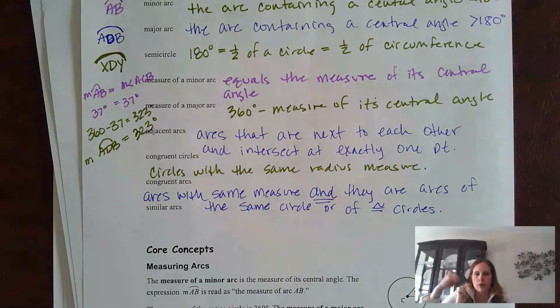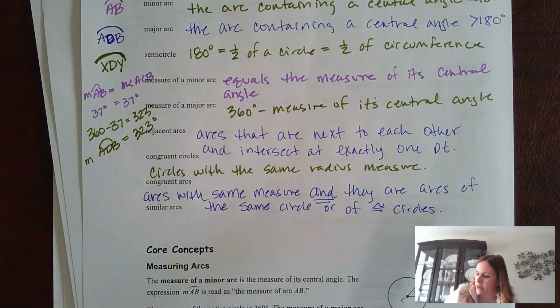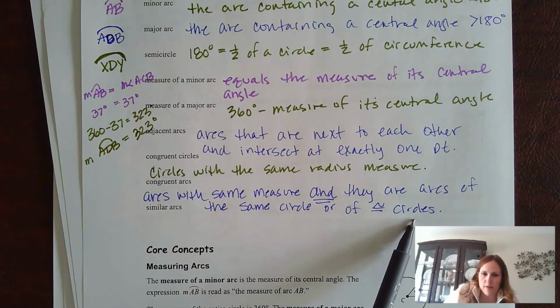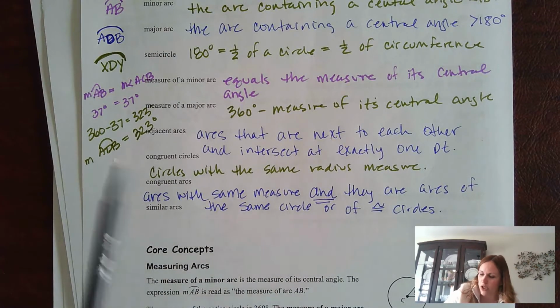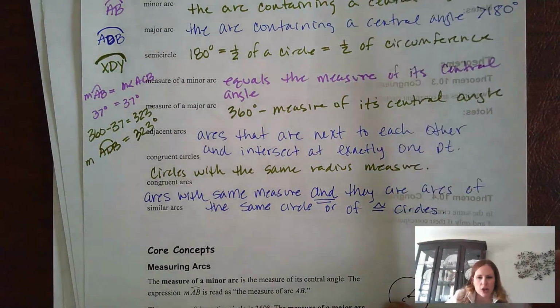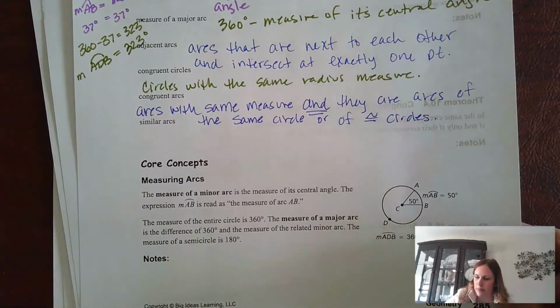So what we're getting at here is either A, you're talking about the same exact circle, or you have to be talking about congruent circles. In other words, the circles have to have the same radius. One of those two things has to occur in order for you to have congruent arcs. So it's just kind of like an extra layer for this definition. And I'll show you some examples as we go through some problems.